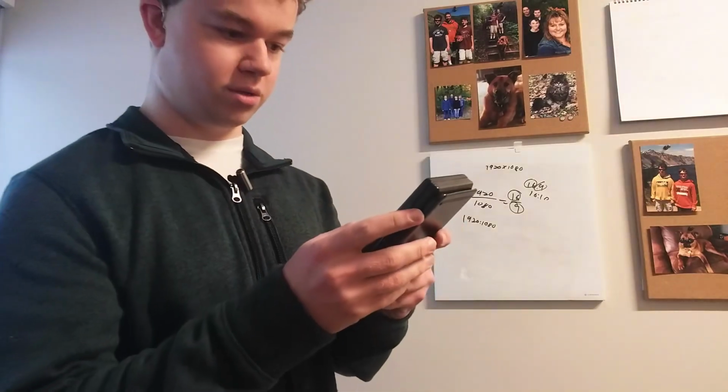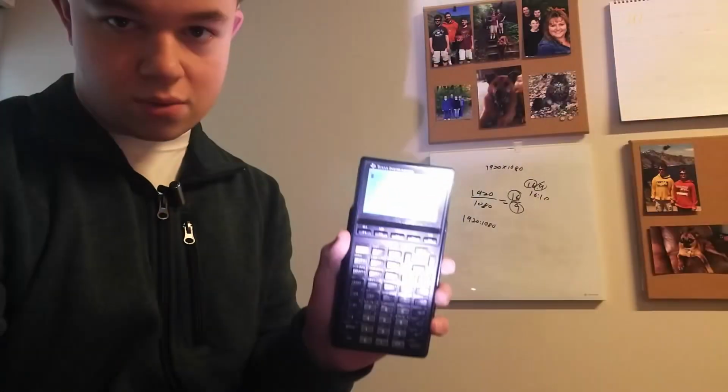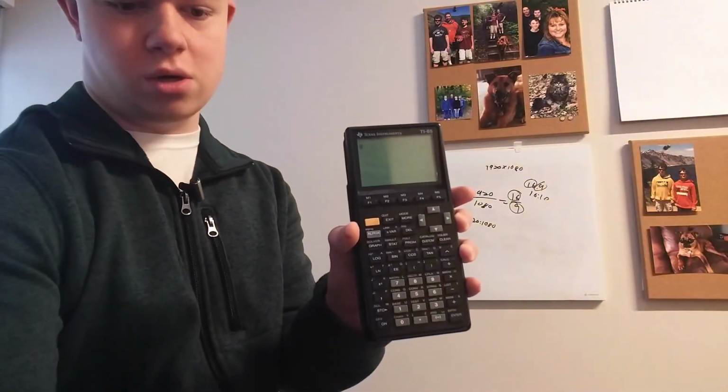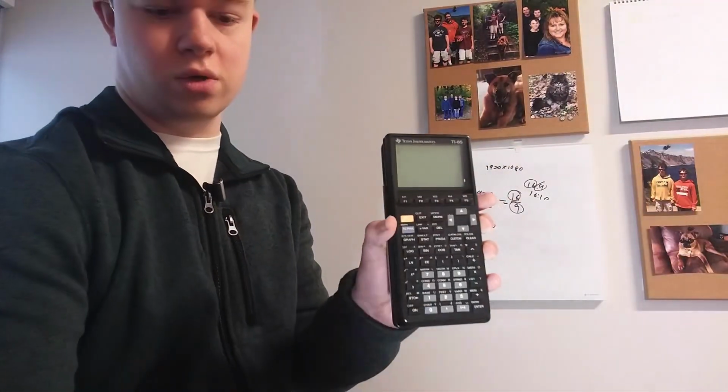It's going to be hard to see the screen. The flashlight may not really help too much. Oh, it'll help if I show it like that, so you can see the calculator screen, right?